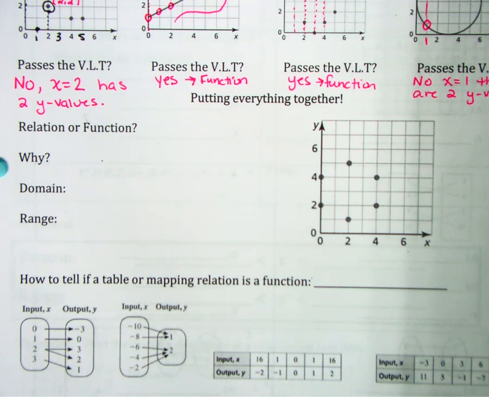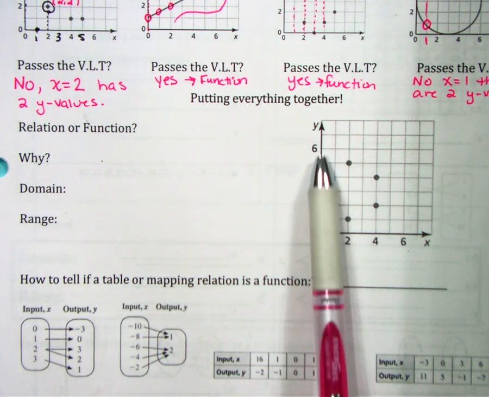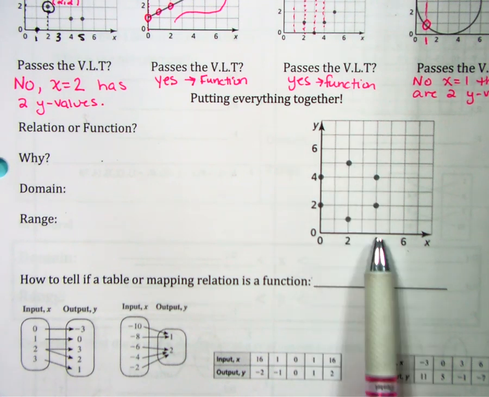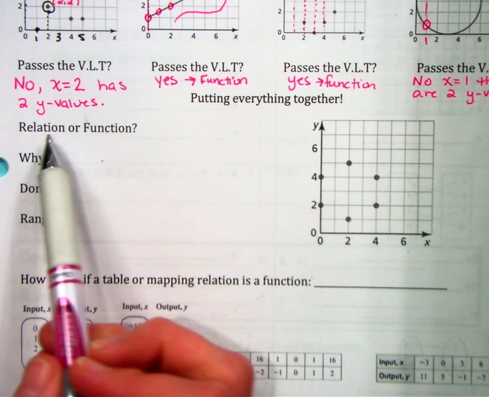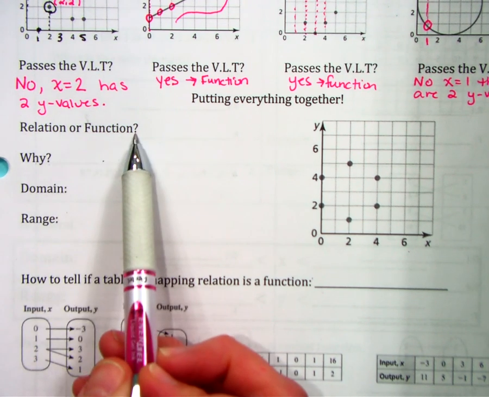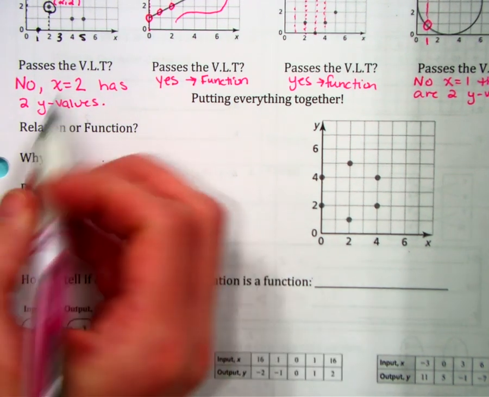Does it pass the vertical line test? No. It doesn't, not at any single x value does it pass the vertical line test. So right here at 0, there's 2. At 2, there's 2. At 4, there's 2. So if it does not pass the vertical line test, is it a relation or is it a function? It's a relation. So here we've got this relation.